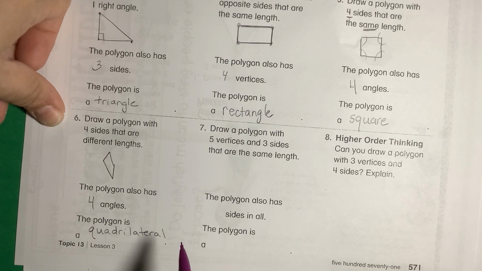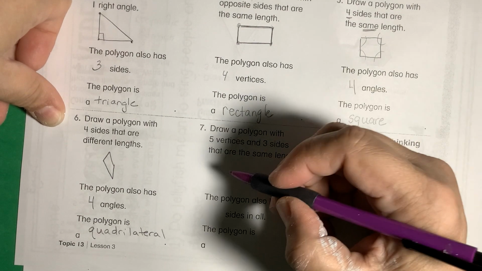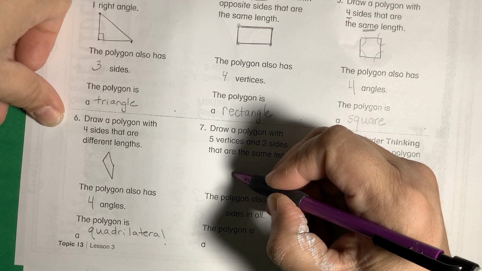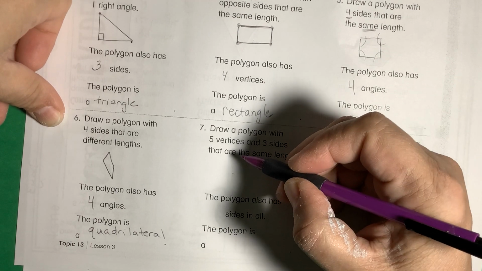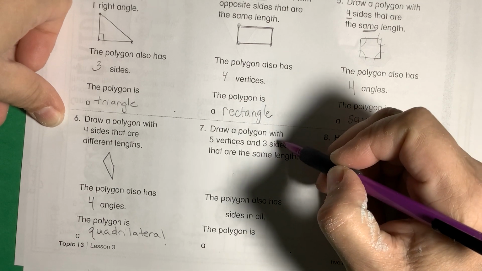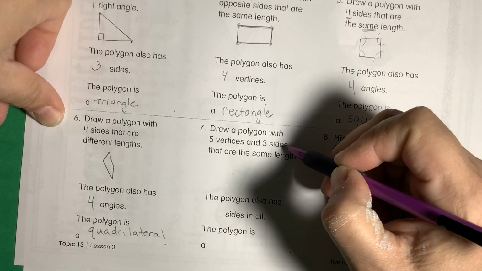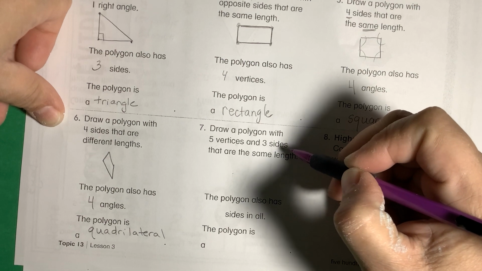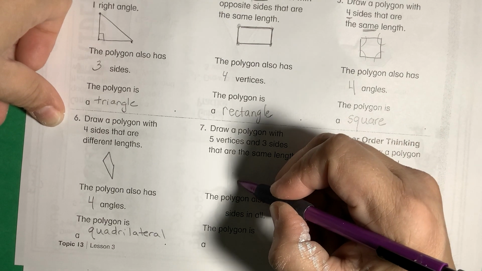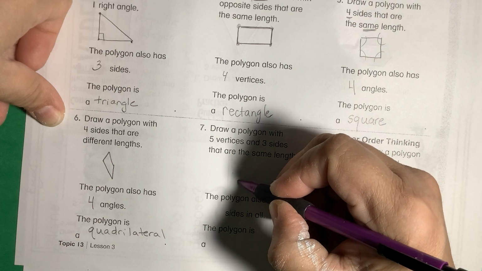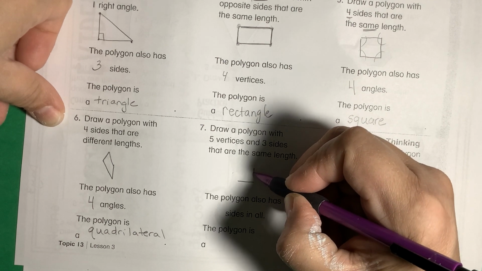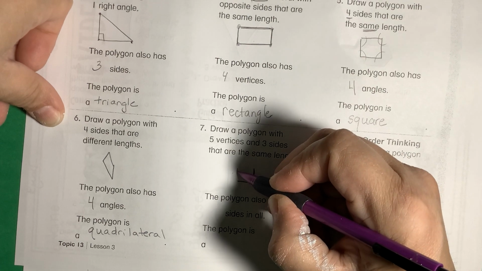Number 7, draw a polygon with 5 vertices and 3 sides that are the same length. All right, so 5 vertices means there's going to be 5. If there's 5 vertices, there's 5 sides, but also they want 3 of those sides to be the same length. So let's start off by thinking about the sides that are the same length. So I'm going to make these sides the same length.